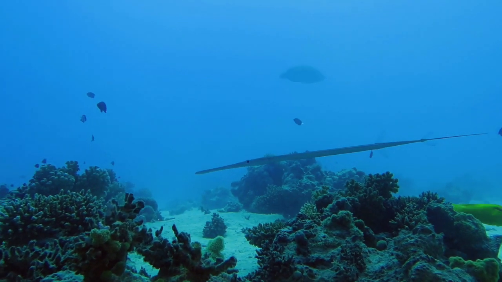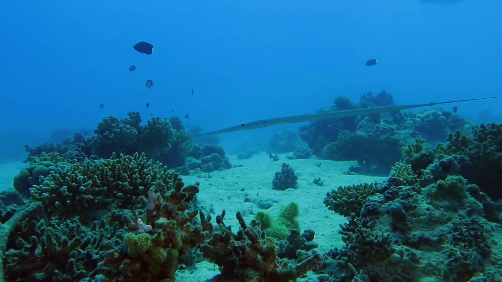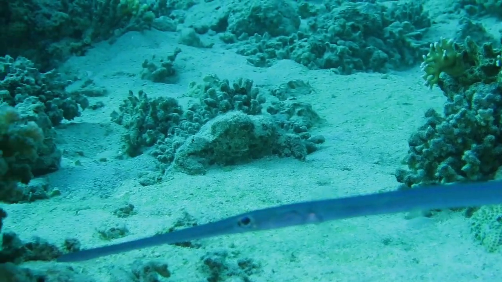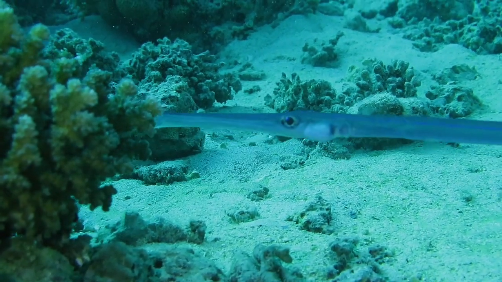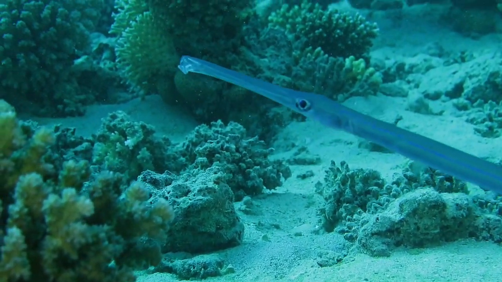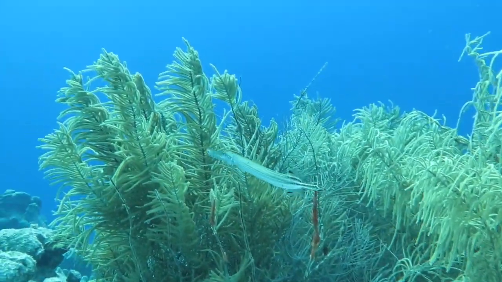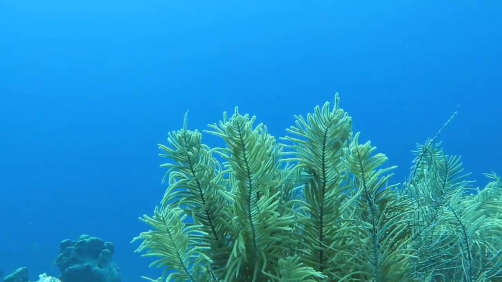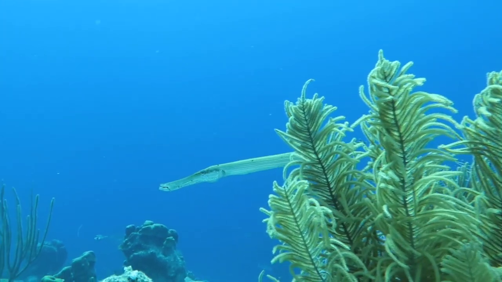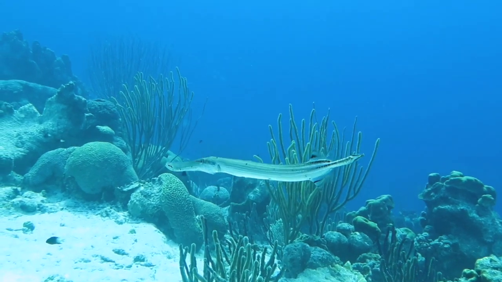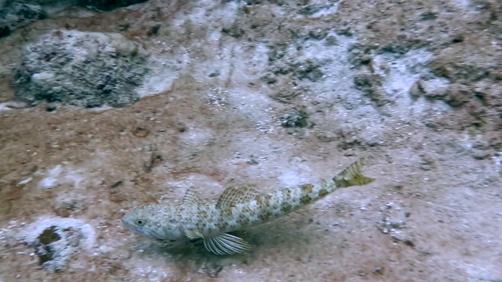Other ambush predators include cornet fish, trumpet fish, and lizard fish.